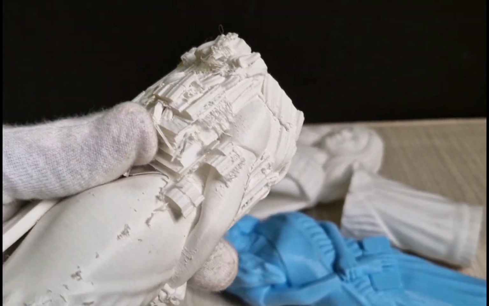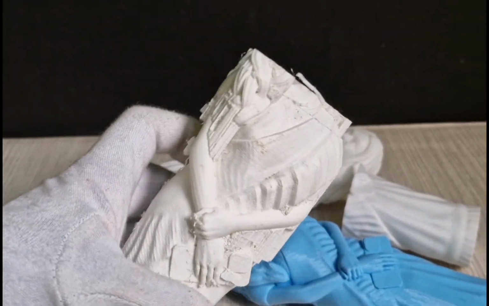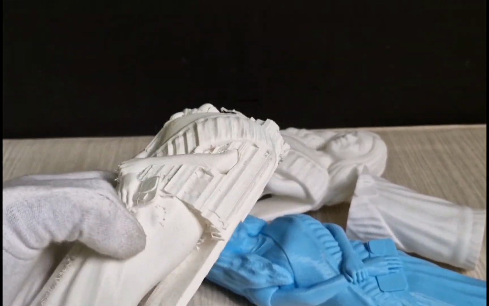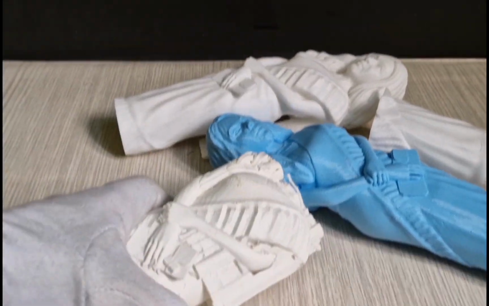It took a few trials to get this 3D print right on the first attempt, especially since there are no other tutorials like this on YouTube. But don't worry, you have got me to guide you.